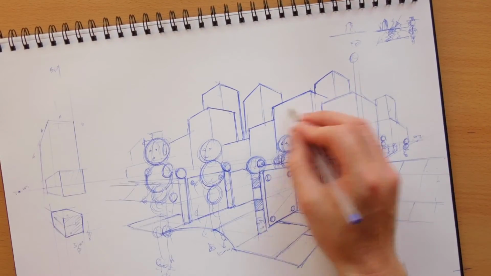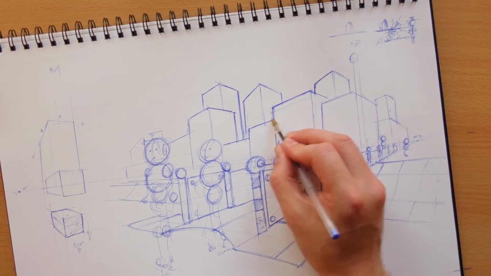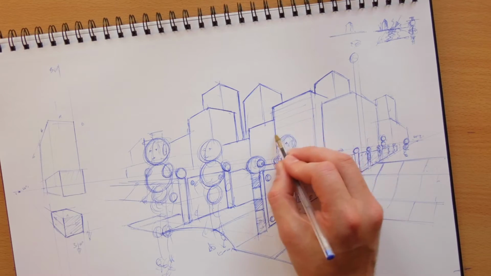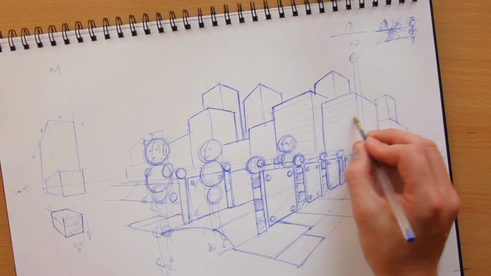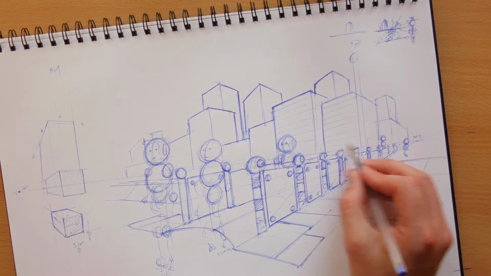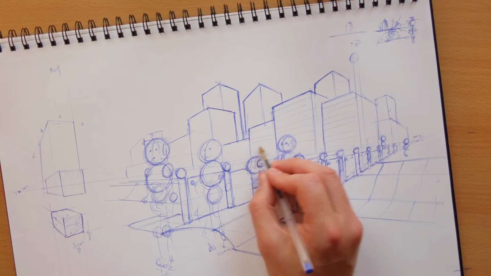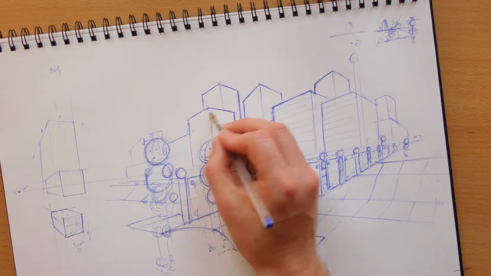Okay, and then you can divide it using your perspective lines that you've drawn. This will give it another bit more of an edge of realism. Just put more in like this.